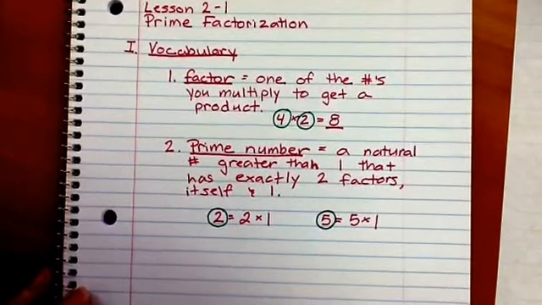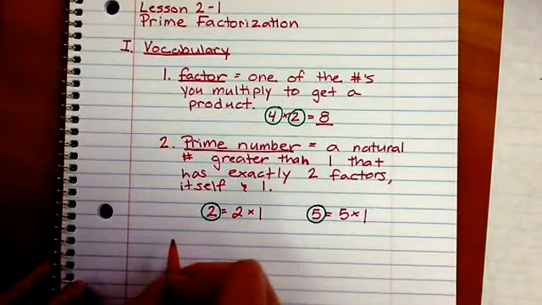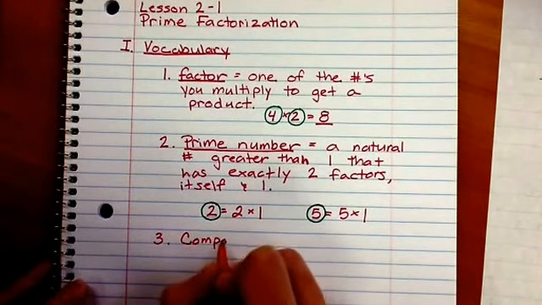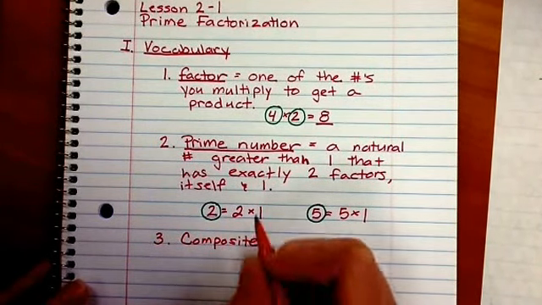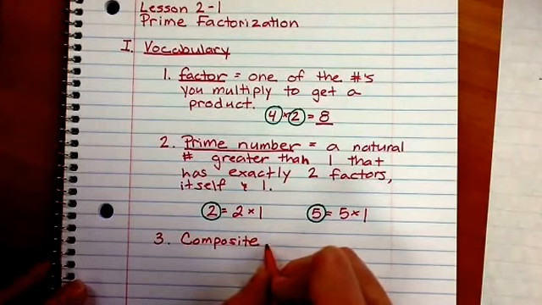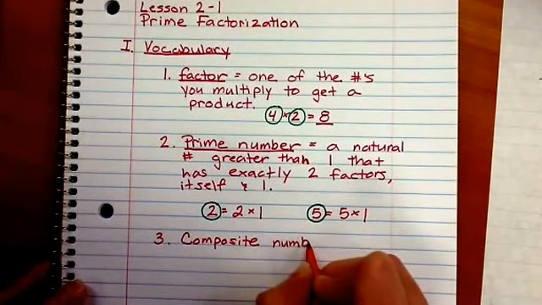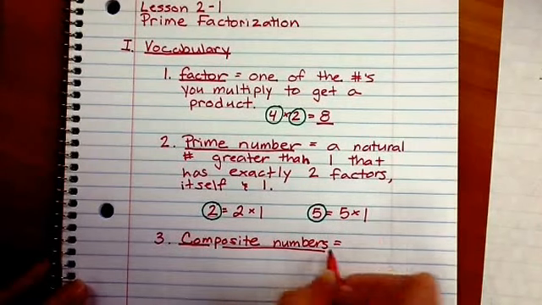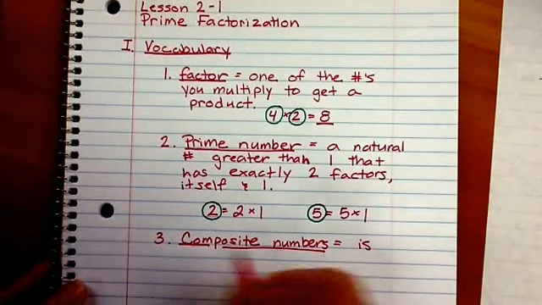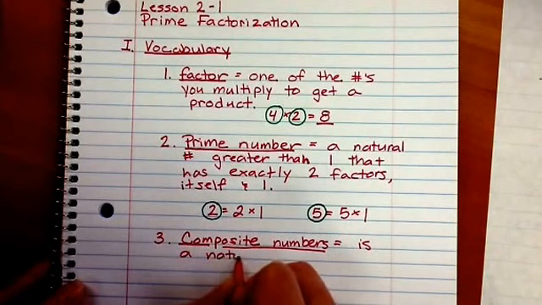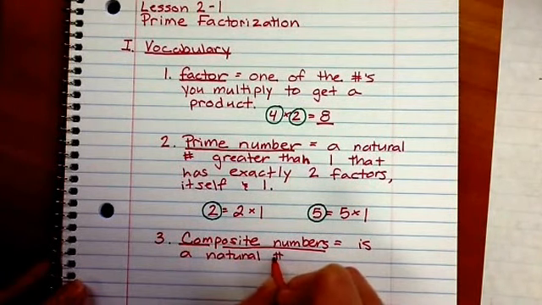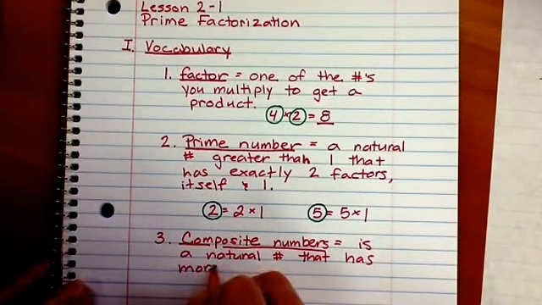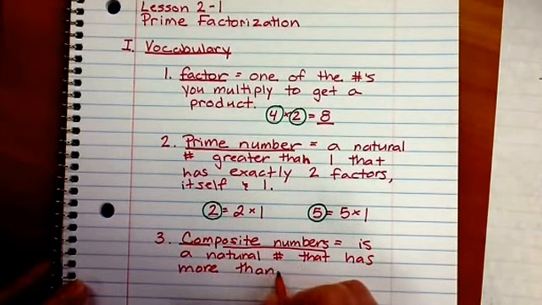So leading from prime numbers, I want to go into composite. And a composite number is going to be everything else that a prime number isn't. And composite numbers is going to be a natural number that has more than 2 factors.